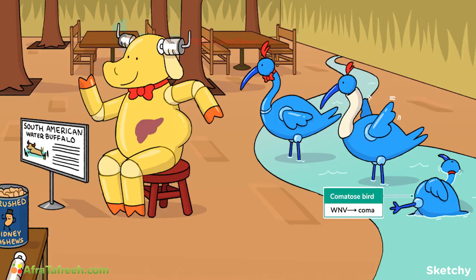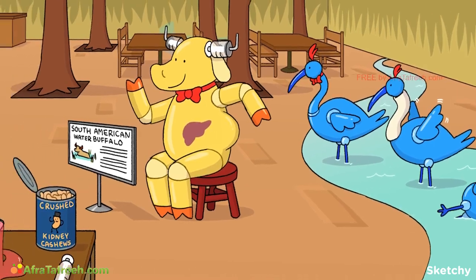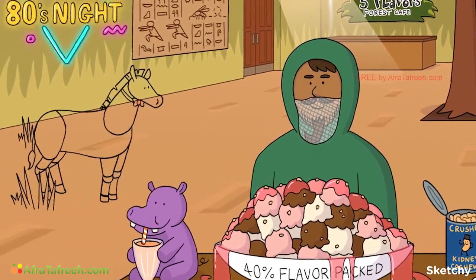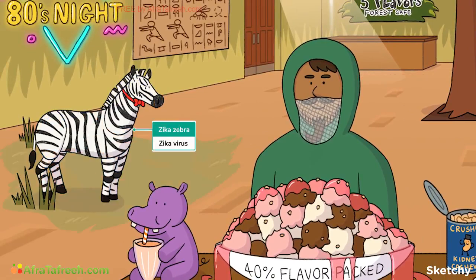If you perform PCR and serology on a sample of the CSF, you can make a definitive diagnosis, but no specific antivirals are available, and treatment is supportive. Okay, so let's talk about another important member of the Flaviviridae, the Zika virus, represented by this forest zebra here. Zika virus is a lot like the other flaviviruses.